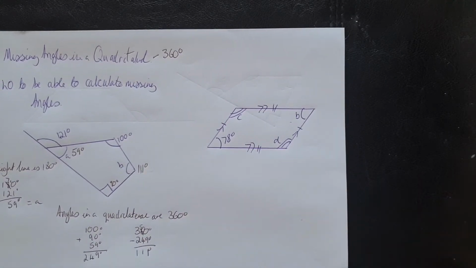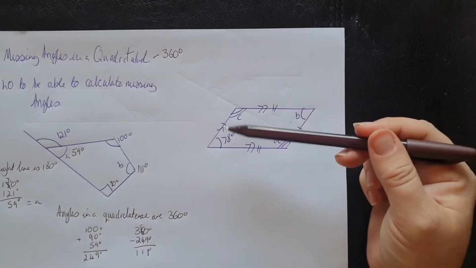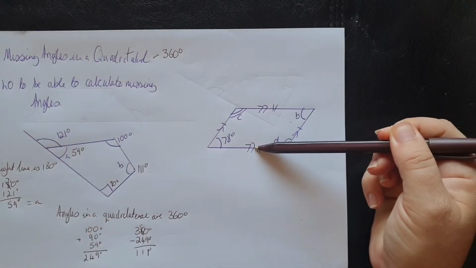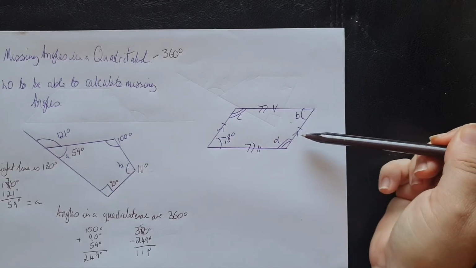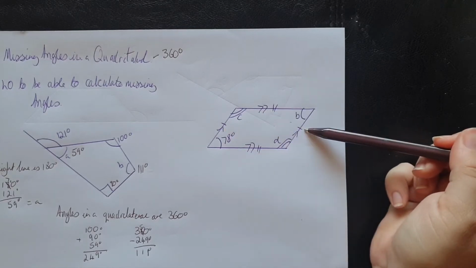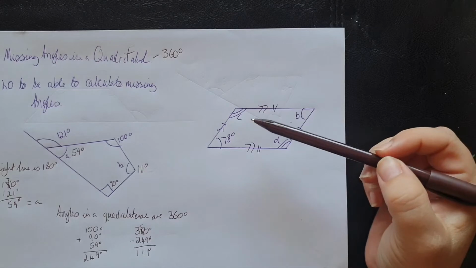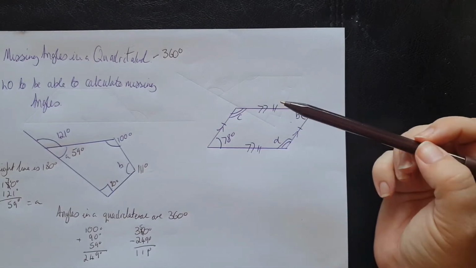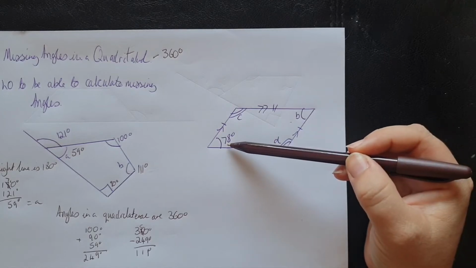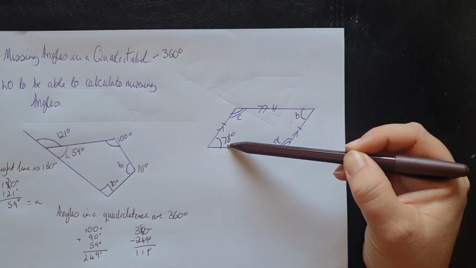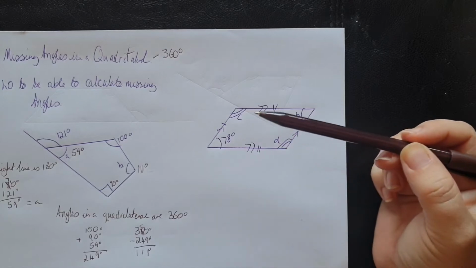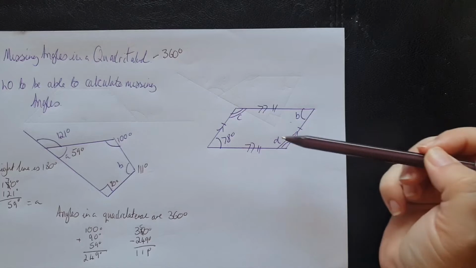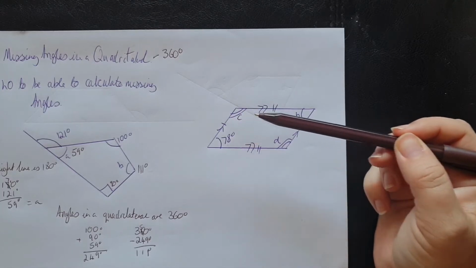Okay, let's move on to this one. Now, this also includes some standard notation. We can clearly see these two sides are parallel and equal length. These two sides are parallel and equal length. We can also see that this angle here is 78, but we've also got another fact in here, and that's the double angle lines here.